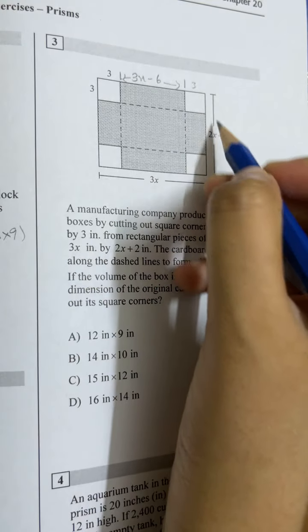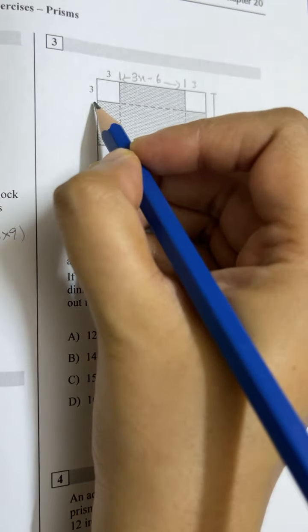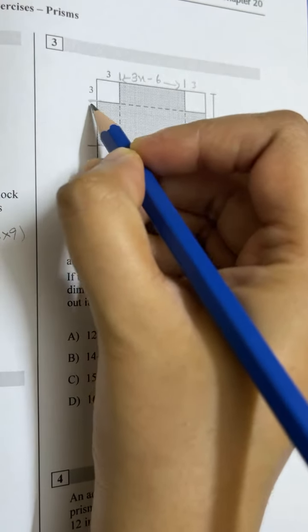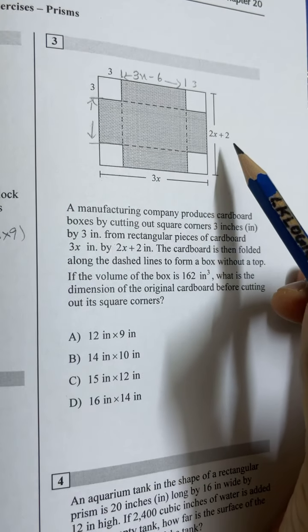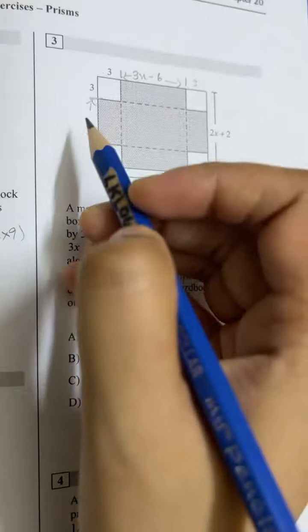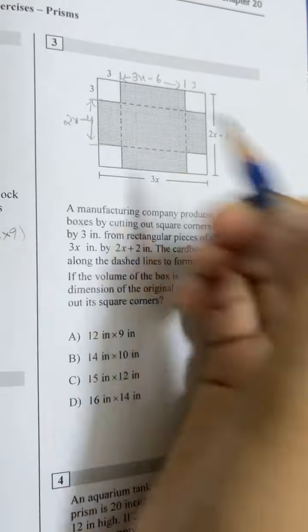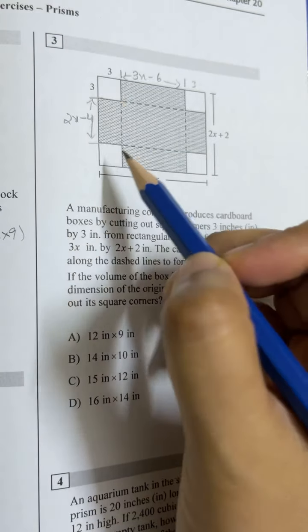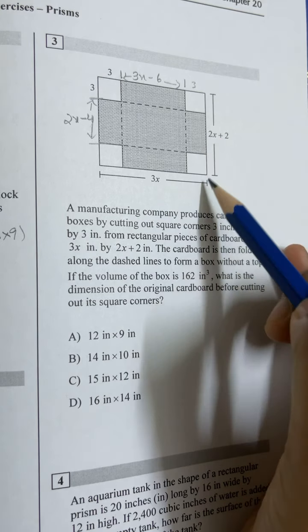Okay, we have 2x plus 2 the same way here. So what will be this much part from here to here? You have 2x plus 2 here, so this will be 2x minus 4. If this is 3 and this is 3, you should have your answer as 2x plus 2, the whole length.